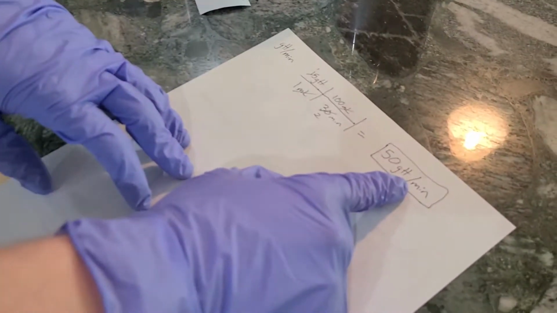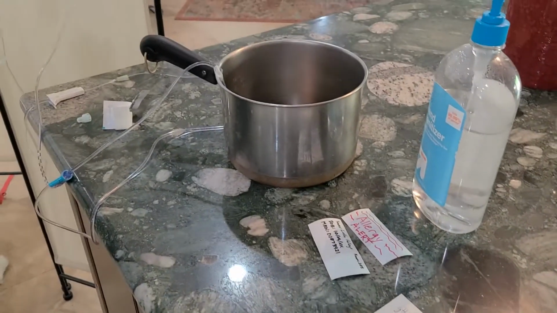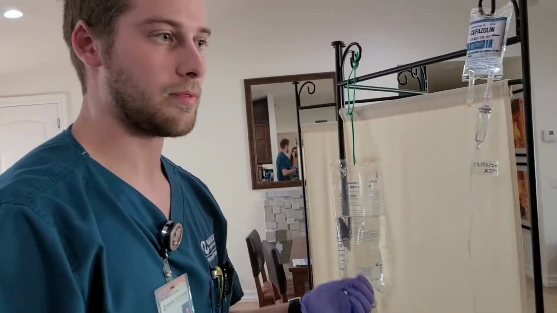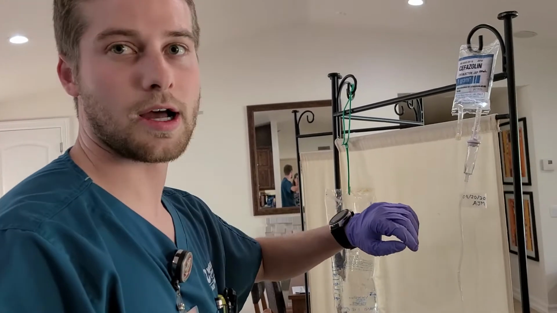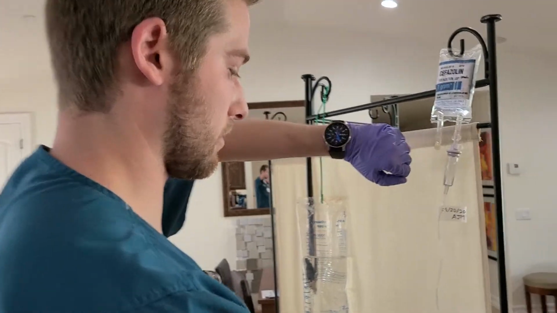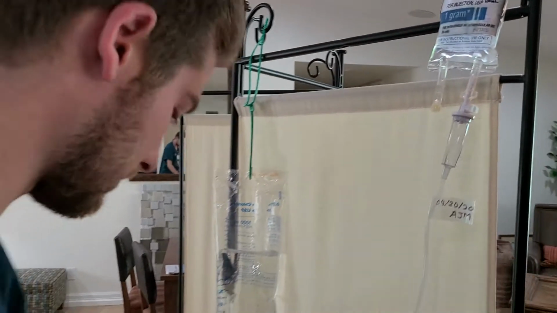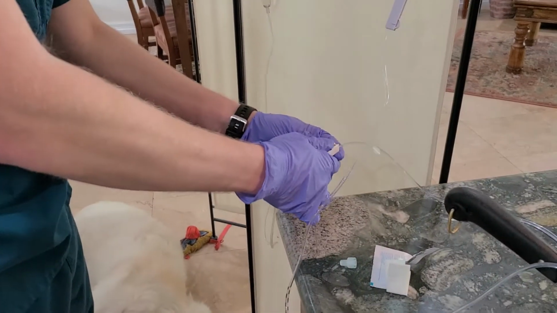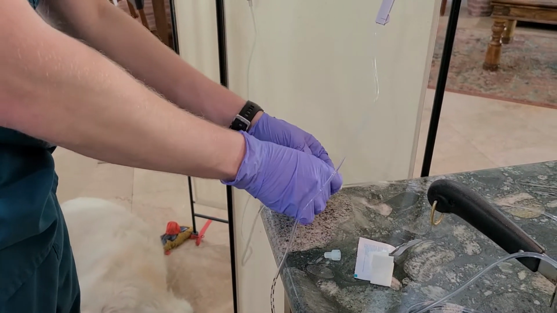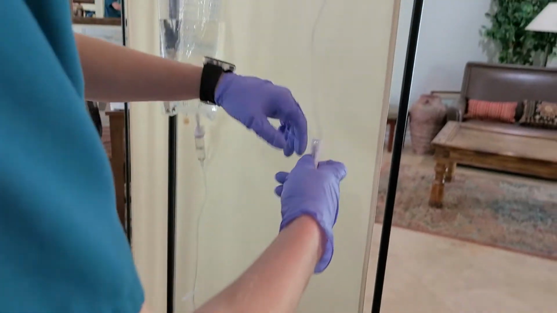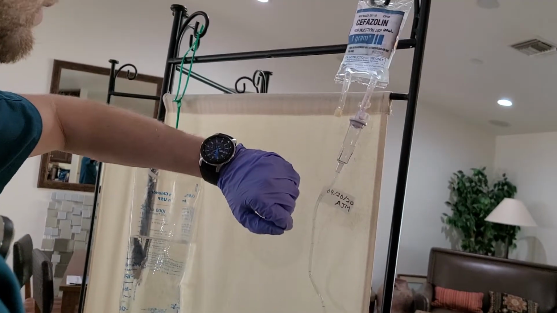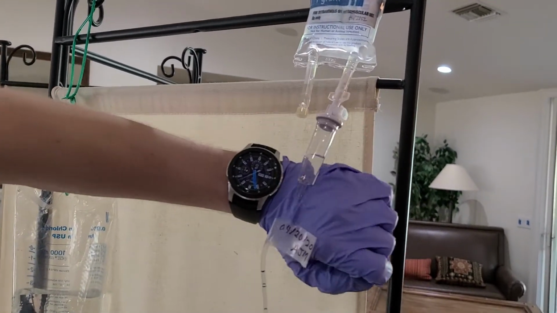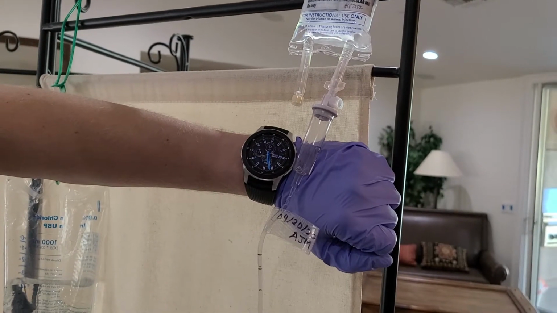I'm going to make sure that it's hanging for, or we're going to set it for 13 drops for every 15 seconds. So I'm going to calculate it here. Oh, before I do that, I'm going to make sure I clamp off the primary tubing. So now I'm going to unclamp this, and I'm going to make sure that I do it.